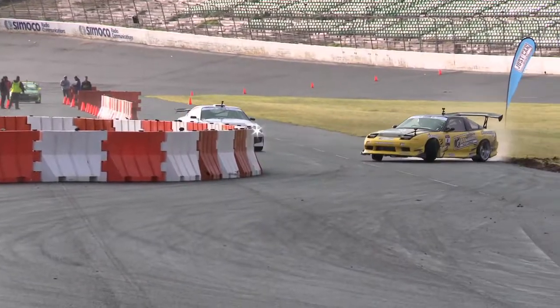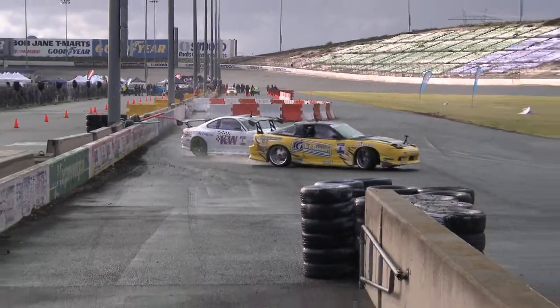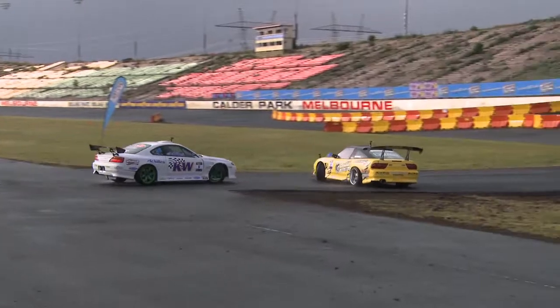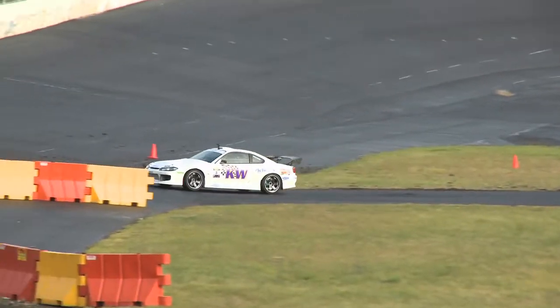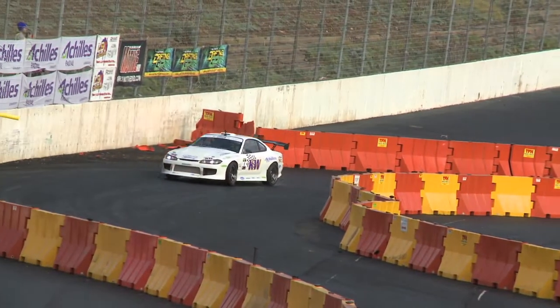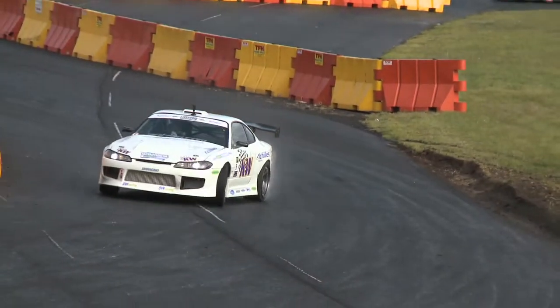None of these guys have practiced in the rain, but it doesn't matter. Ben Purtell throws it big and able to pull off a big entry. Can he hold on to it through the horseshoe? No, too much angle and spins. Danny Williamson has to obviously back out of it to avoid contact, but that spin from Ben Purtell is going to severely hurt his chance at winning this battle.